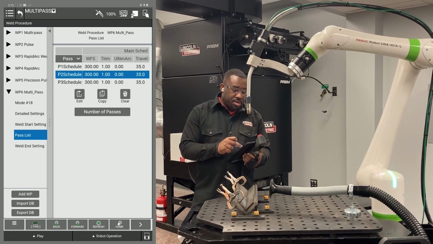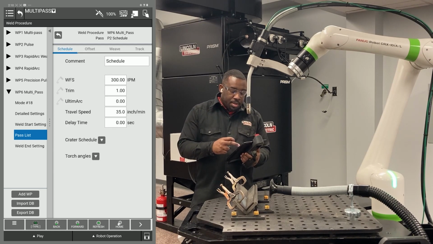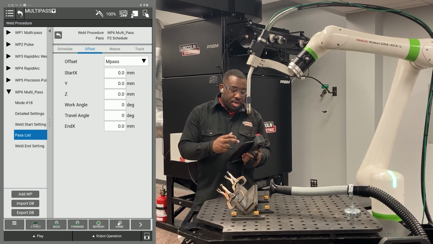You're going to come down to your schedule number 2 and hit edit. Again, you're going to put in your procedures. The only difference is on the second pass, you're going to hit offset and select MPass.